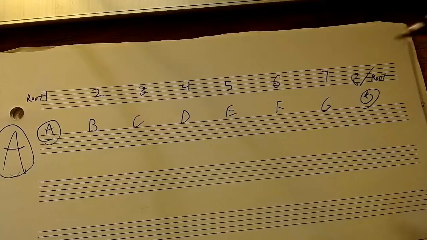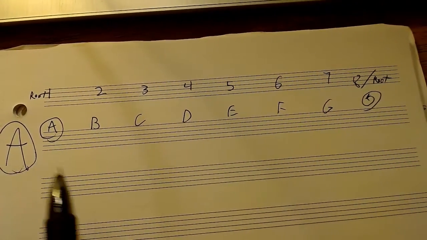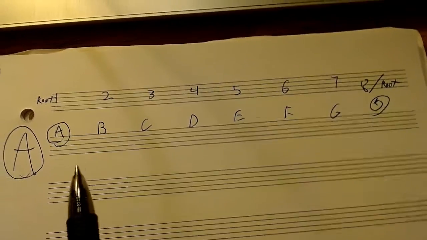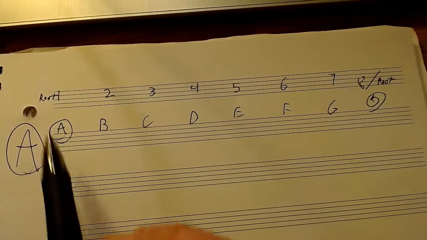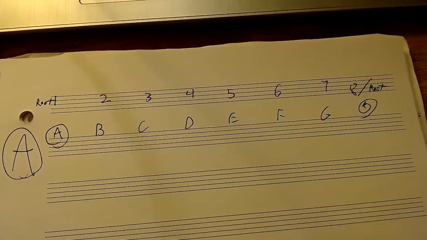Okay guys, so I kind of started without you. You can take a piece of paper or you can just look at this one, whatever makes you comfortable, but I'd put a big A so we know everything we do here is around A chords. Alright?